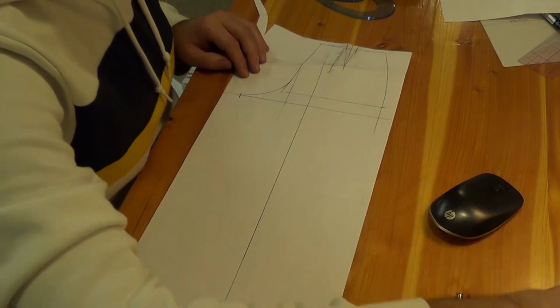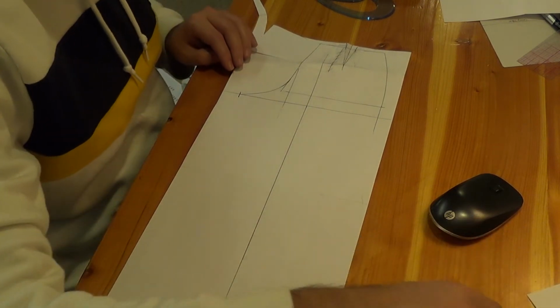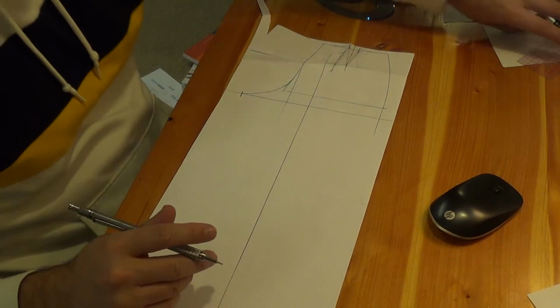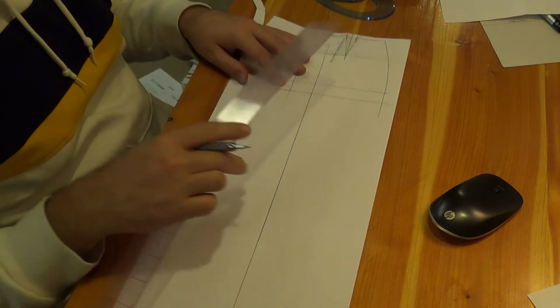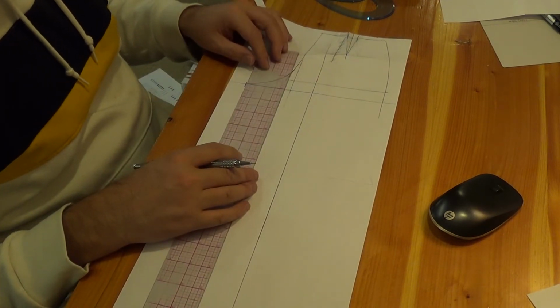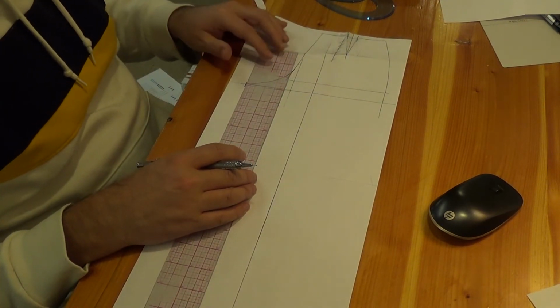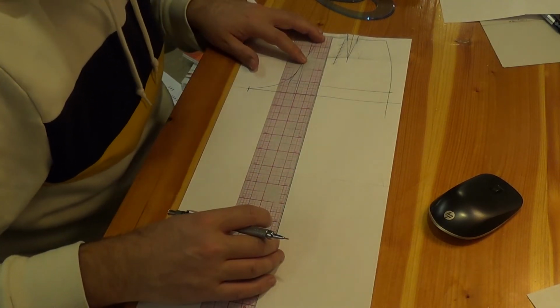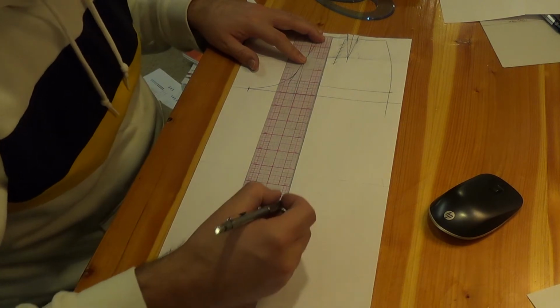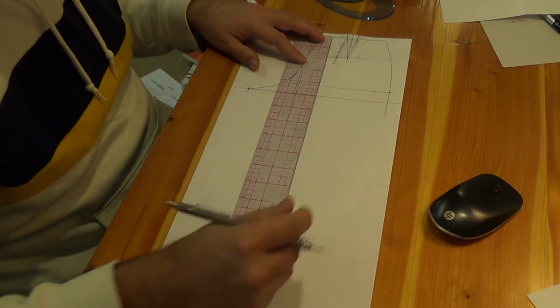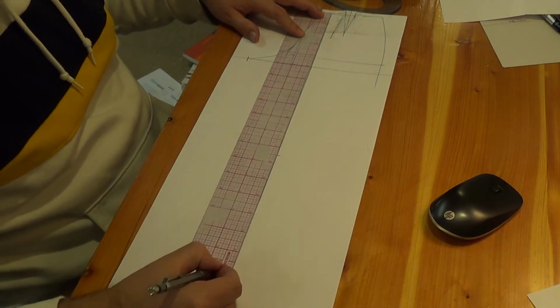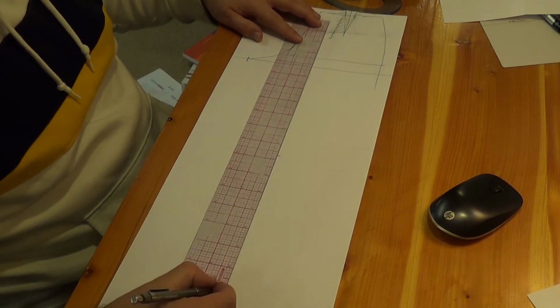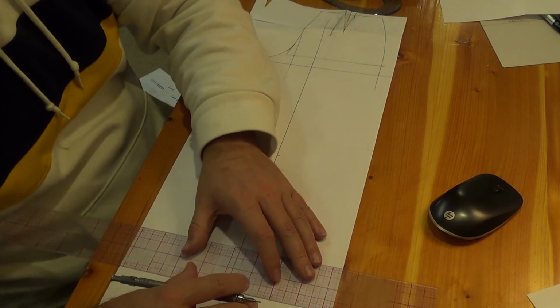I need to know what my knee depth is and the ankle depth from the waist. So I'm measuring down from the waist, down to the knee, giving myself the ankle measurement.